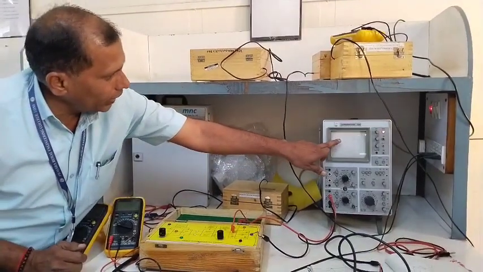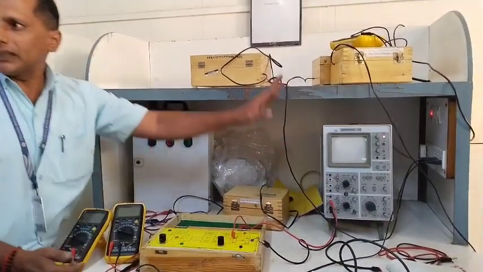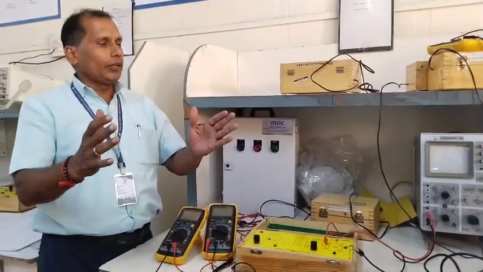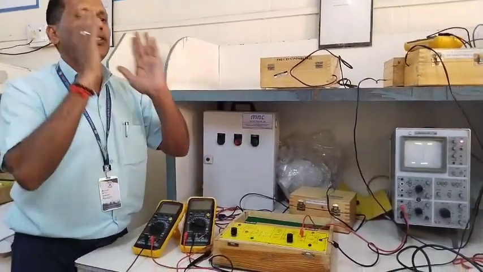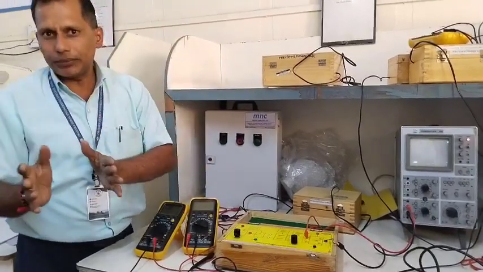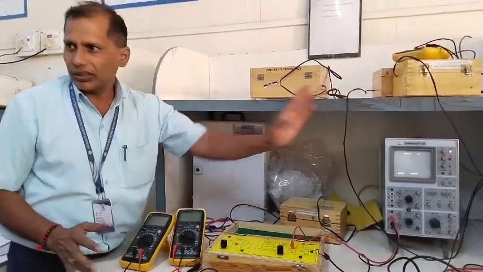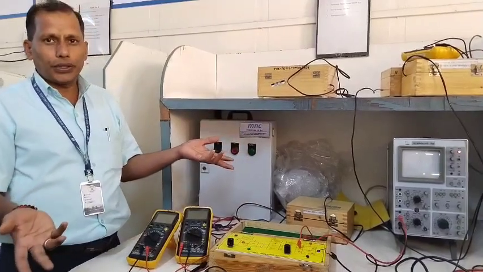So see the signal: plus 30, minus 30. Likewise, 30 volt DC is converted into plus 30 volt and minus 30 volt with chopping, positive half cycle, negative half cycle, and a square wave output. So this is the inverter operation.